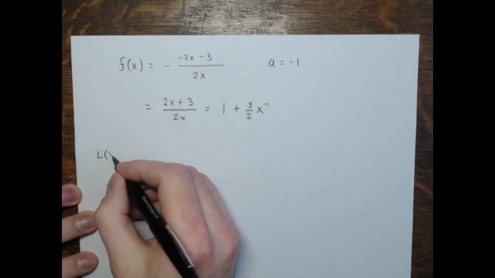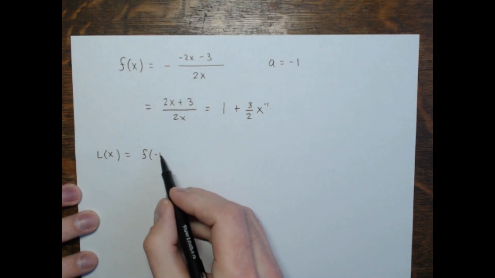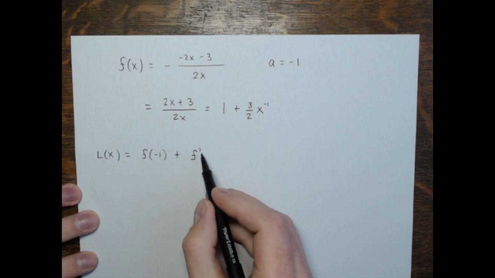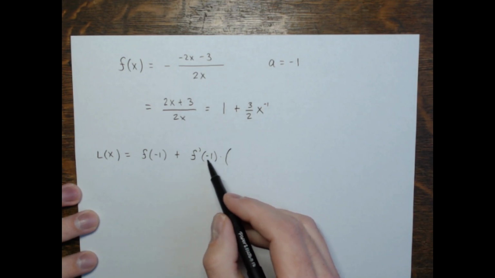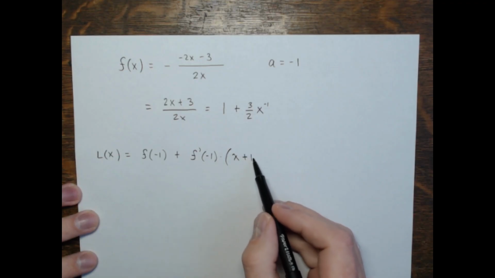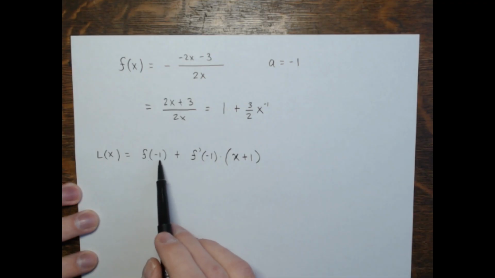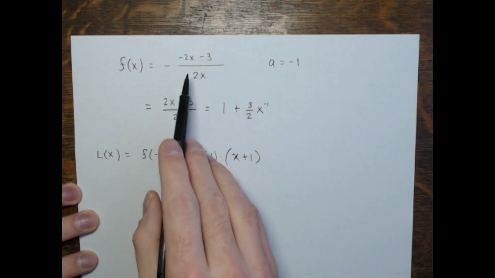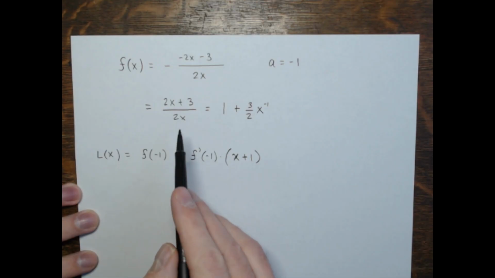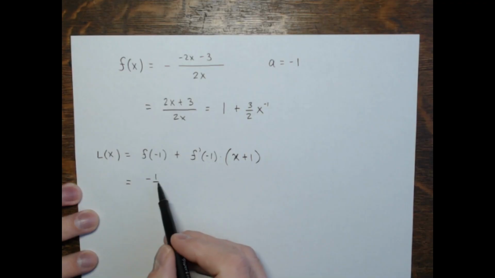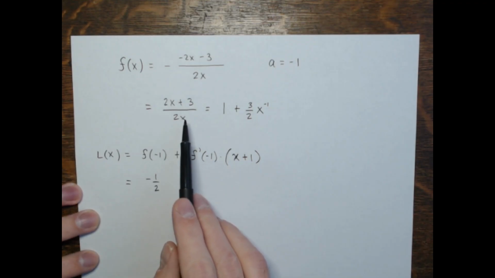So our tangent line, L of x, is the value of the function at negative 1 plus the value of the derivative at negative 1, that slope, times the change in x, x minus negative 1, which would be x plus 1. Now when I plug negative 1 into this function, the numerator would be 1, the denominator would be negative 2. So that's negative 1/2 for the output, the value of f at negative 1.